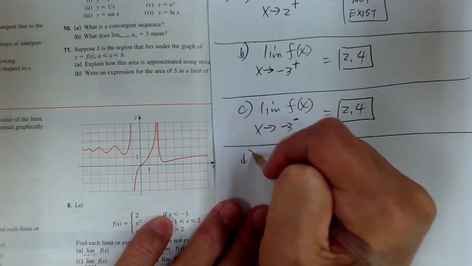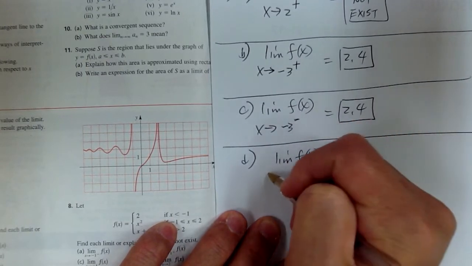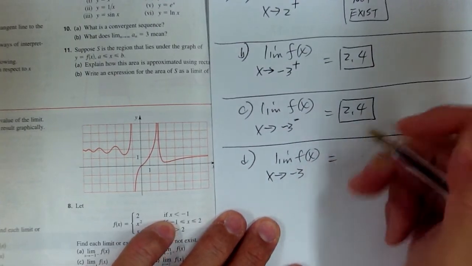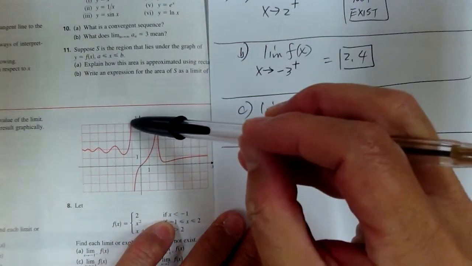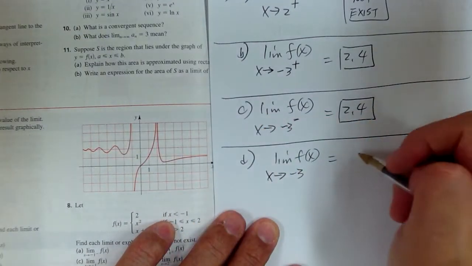Okay. Let's go to D. You're looking for the limit of f of x as x approaches negative 3. Okay, so this is from both directions. So again, if you notice, if you go from this direction and from this direction, both approach 2.4.